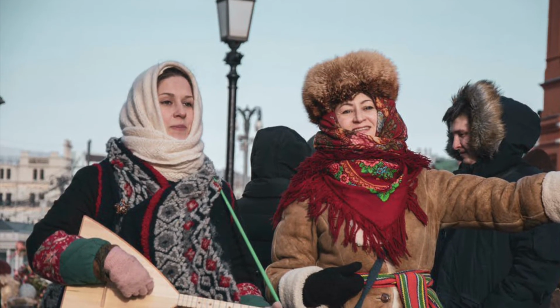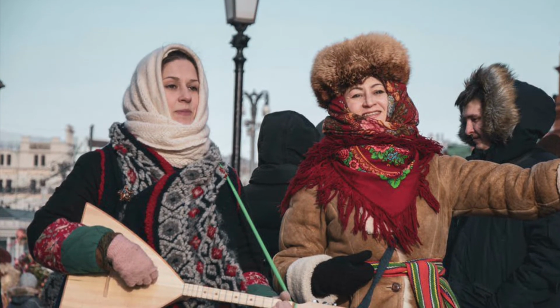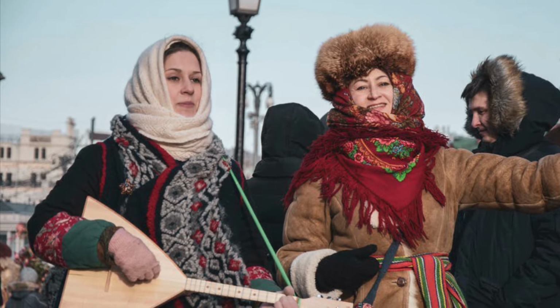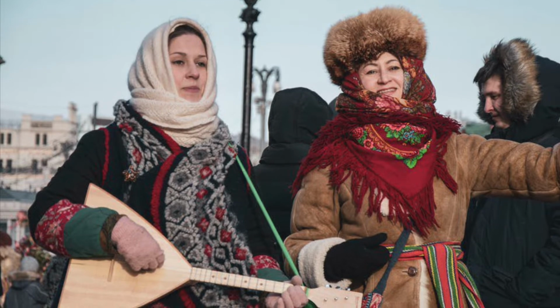Привет! Today's story is about Russia's most famous musical instrument, balalaika. I will read the text and then we'll talk about words that may be a challenge.